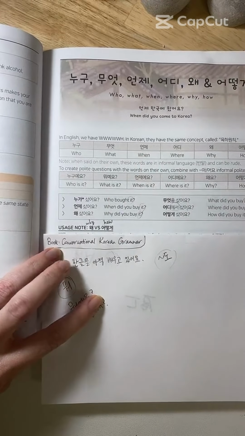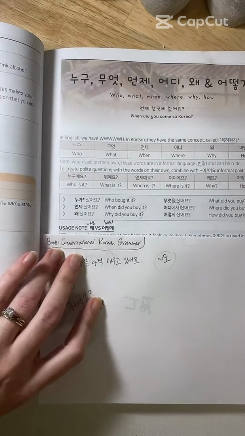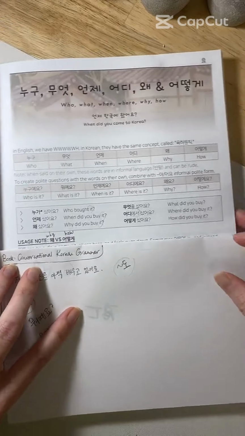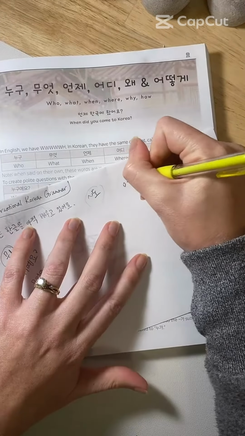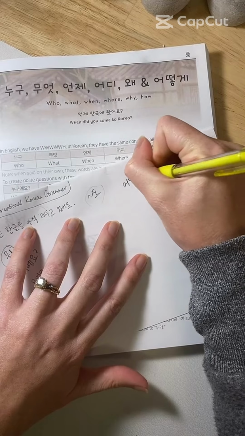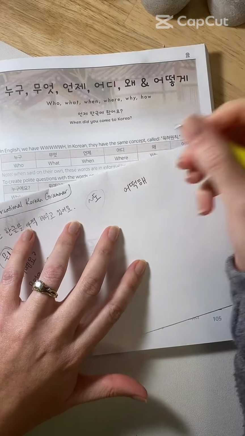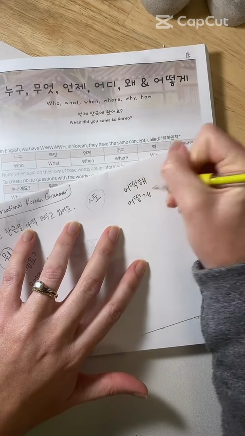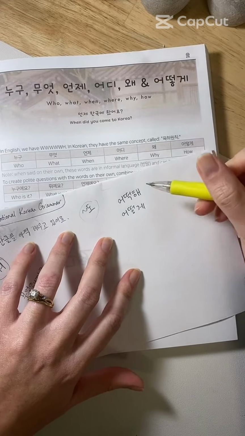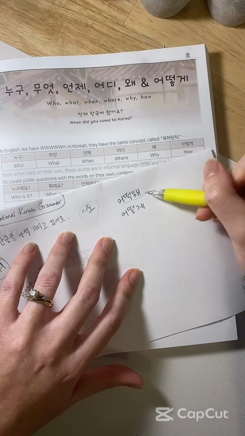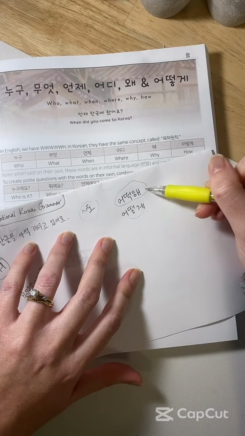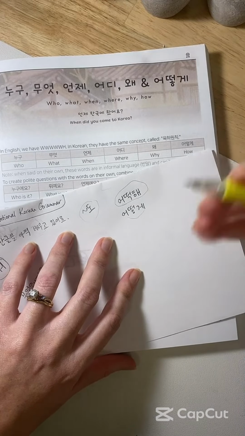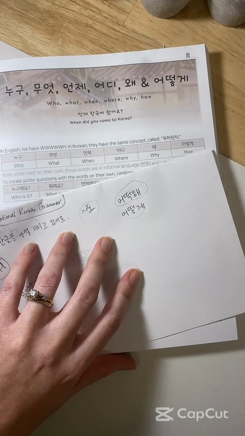어떻게 샀어요, yeah. Oh my gosh. So that's another thing. There's another word that looks very similar. 어떻게 versus 어떡해. They sound very similar, but they're slightly different. This means like, oh my gosh, oh no, how on earth, or what do I do?